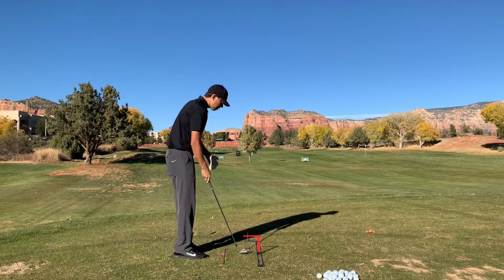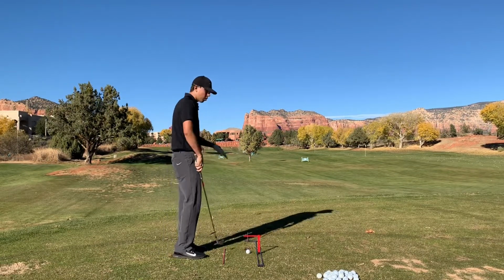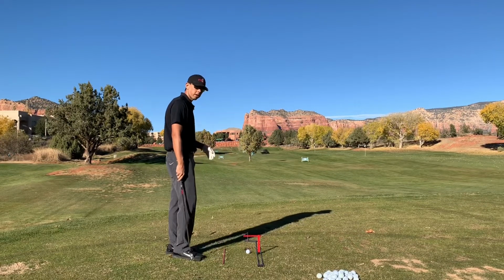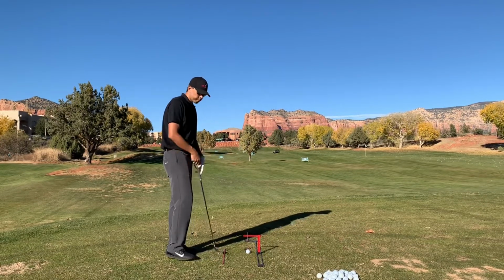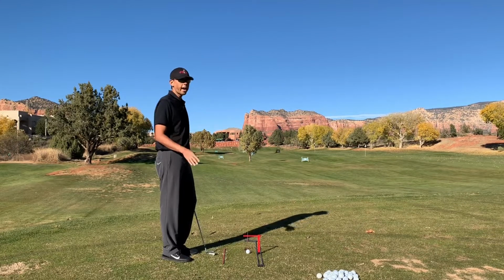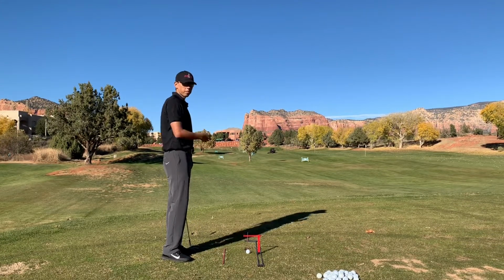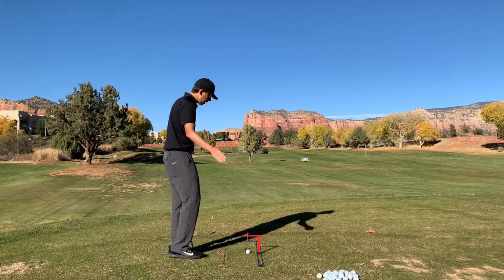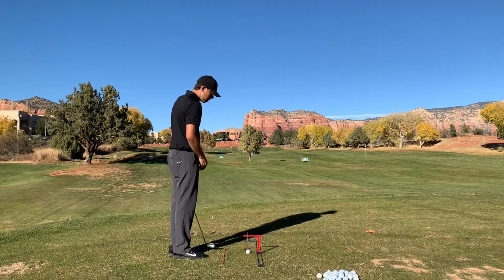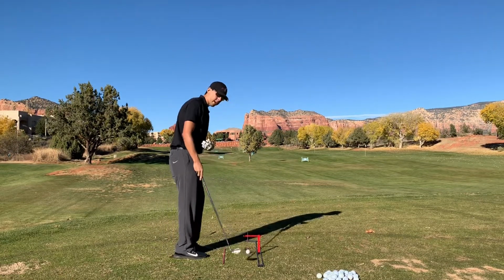So as you can see, it's really important to understand what makes the ball start in which direction, and then once you've got that down and you've got the ball starting more on line, then you can work on your path. And in order to understand your path, you have to understand the curve of the ball. So first, you pay attention to which way did the ball start, and then you want to look at which way did the ball curve.